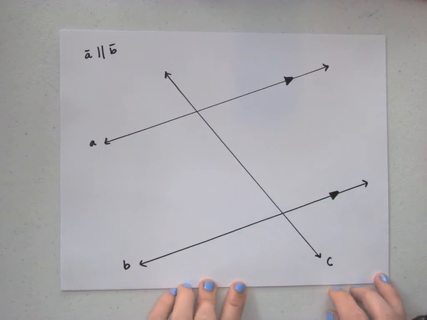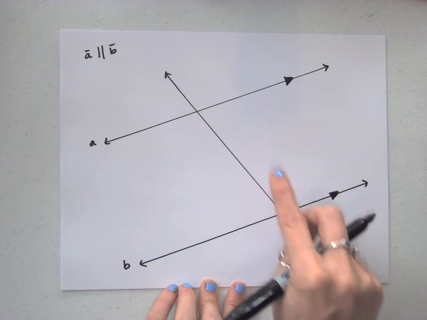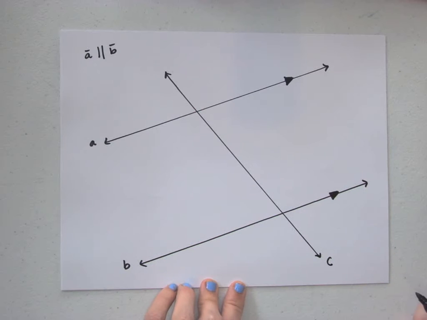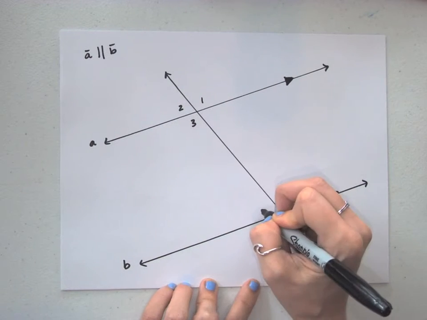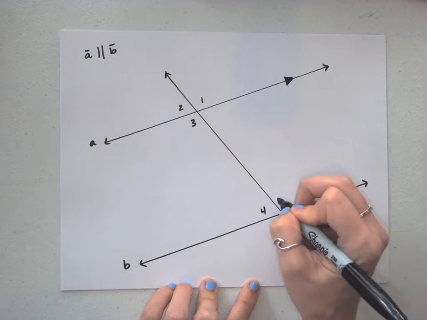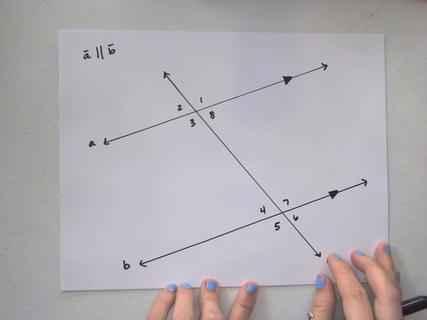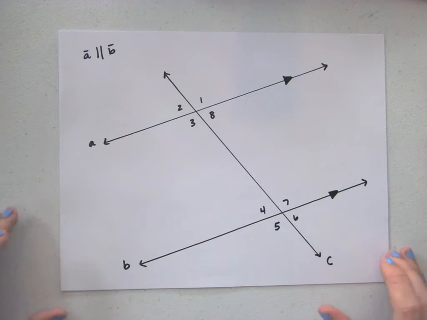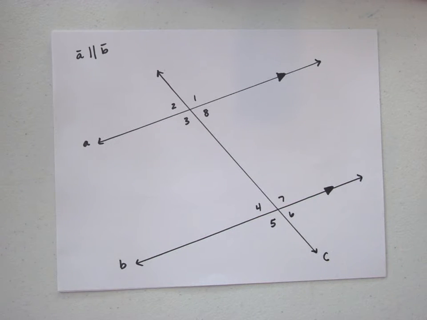Now you also notice that when I drew my transversal, it created 8 different angles. These angles will be labeled in different ways depending on the problem that you're looking at. They might be labeled with numbers, they might be labeled with letters. I'm going to label them with numbers, and I'm just going to kind of go around and back up to the top. So they will not always be in this order, which is why it's really important that you're able to recognize angle relationships just by definition.